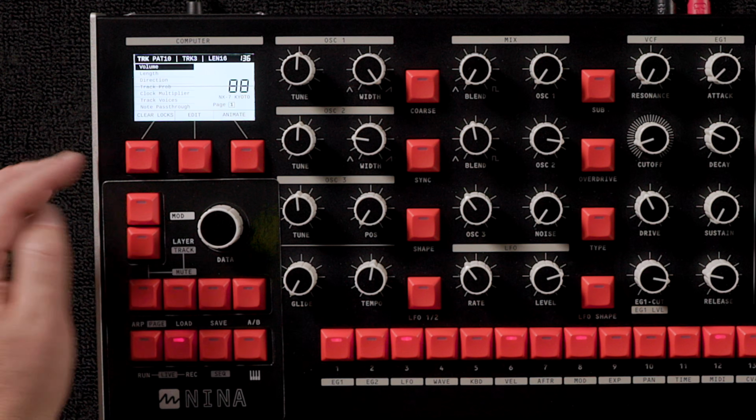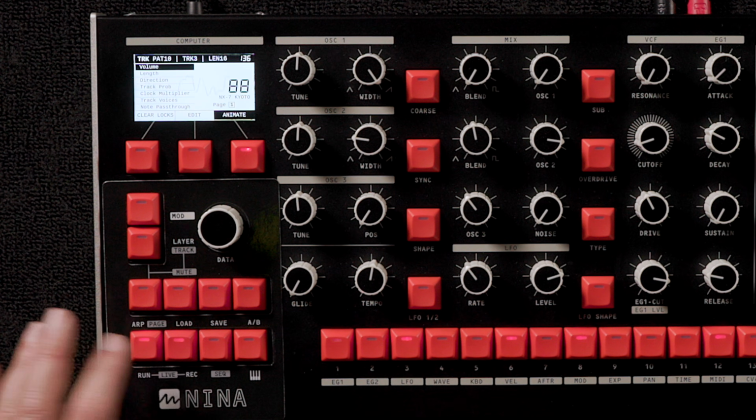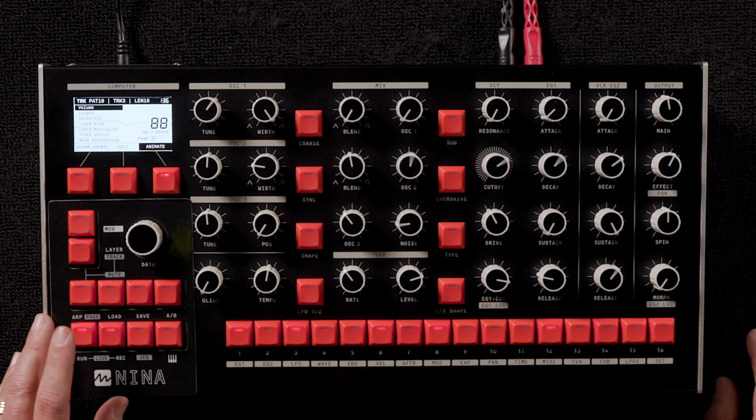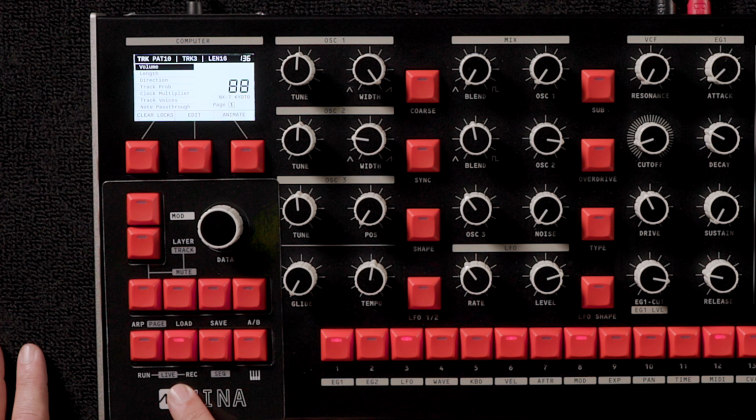Turn animate on and you can see what we've done there. At the moment, we've just been locking parameters per step, but we can also record the automation across the entire track as smooth automation. We call that live record.